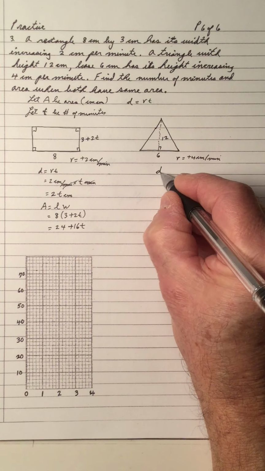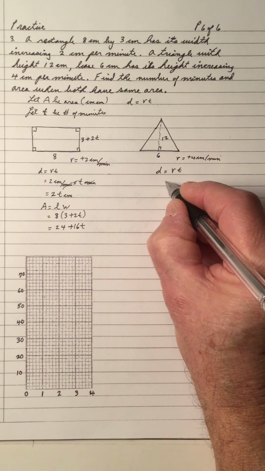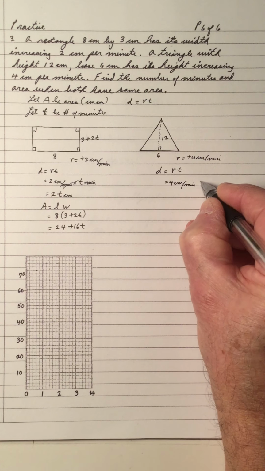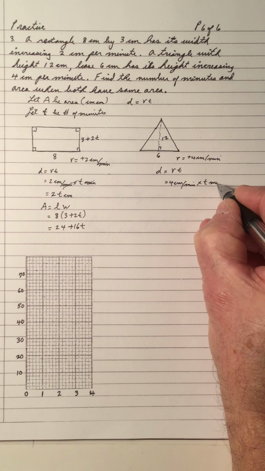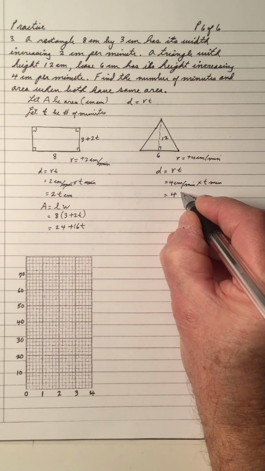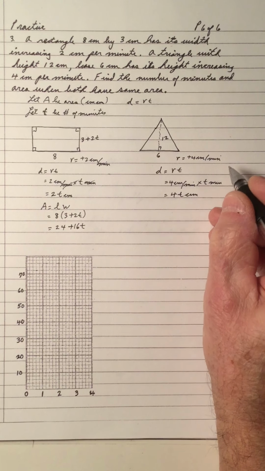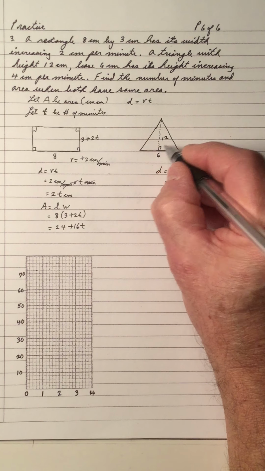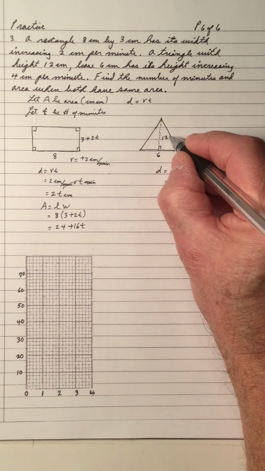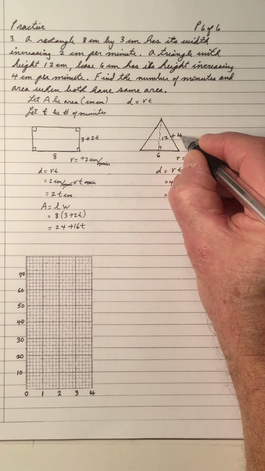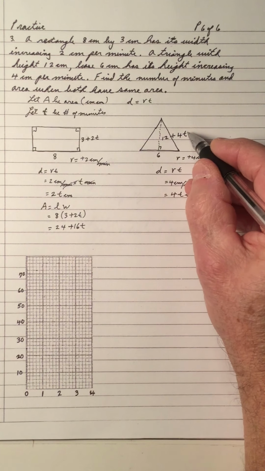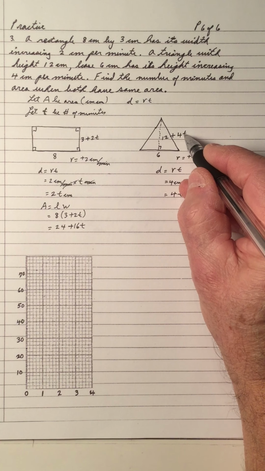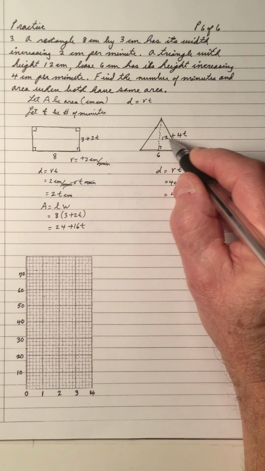So the distance is rate times time. The rate is 4 centimeters a minute, times t minutes. That gives us 4t centimeters. But that's the height that's increasing. So if the height is 12 and it's increasing 4t, it's 12 plus 4t. Again, if 1 minute passes, you add 4 on, so it's 16. 2 minutes is an 8 added on, so it's 20, etc.